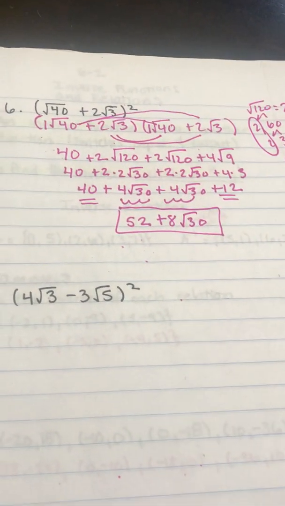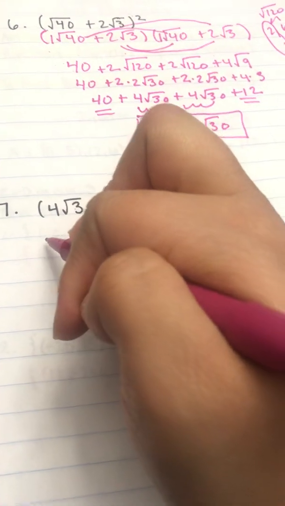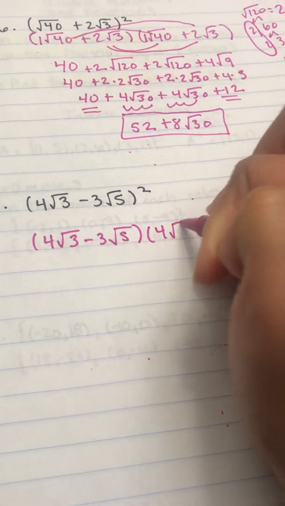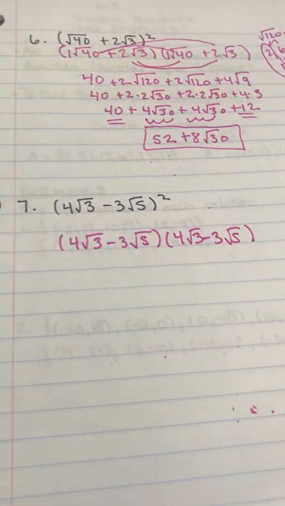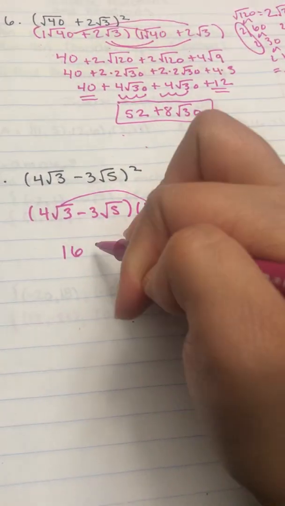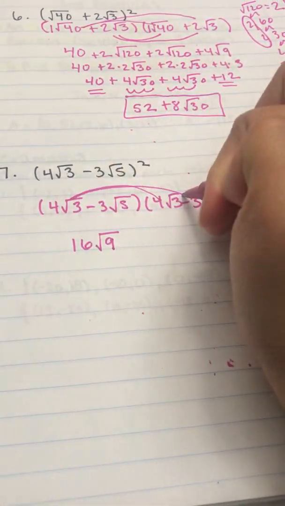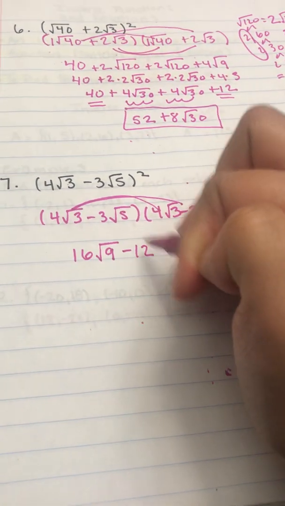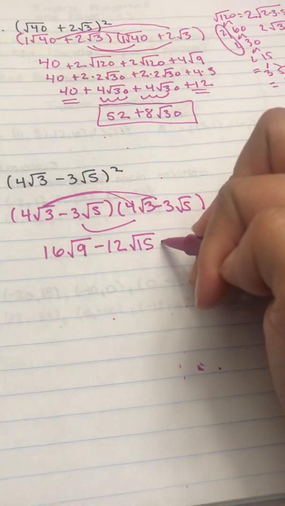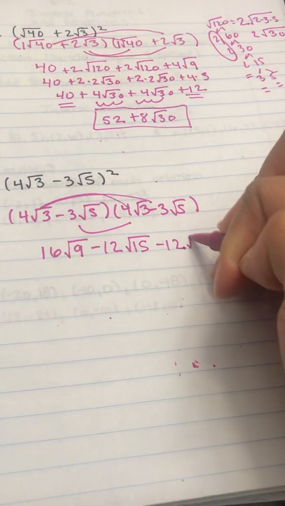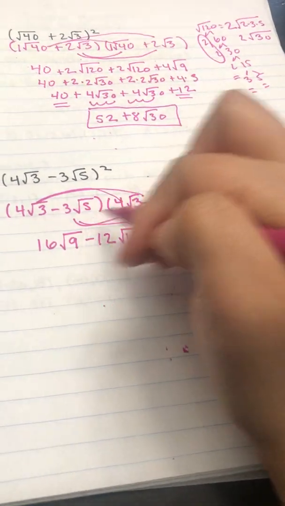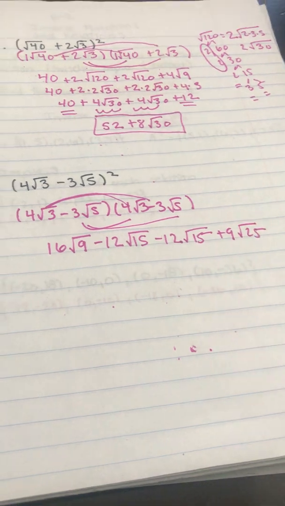We're going to do one last one like this. So this time we have 4 root 3 minus 3 root 5 times 4 root 3 minus 3 root 5. Here, 4 times 4 is 16, and root 3 times root 3 is root 9. 4 times negative 3 is negative 12, and 3 times 5 is root 15. Negative 3 times 4 is negative 12, and 5 times 3 is root 15. And then negative 3 times negative 3 is positive 9, and 5 times 5 is root 25.